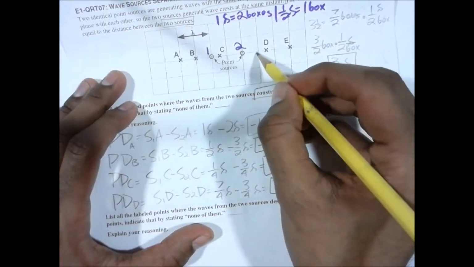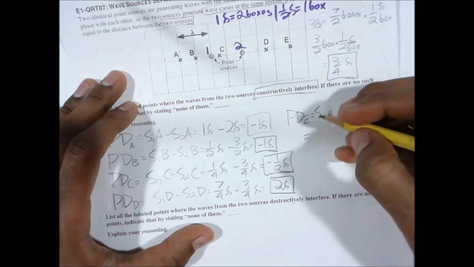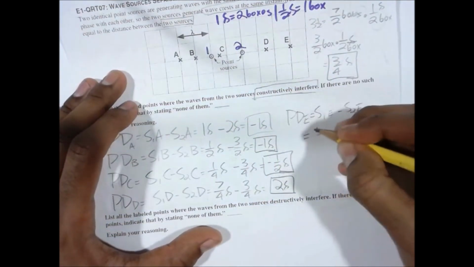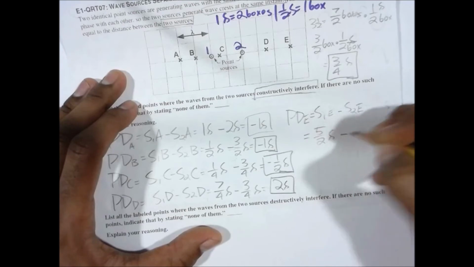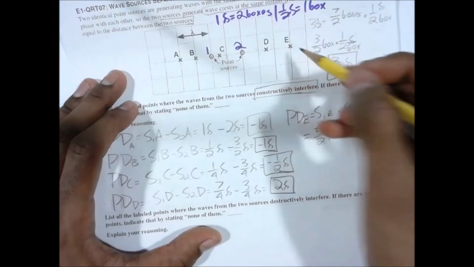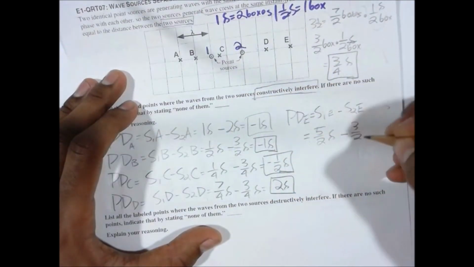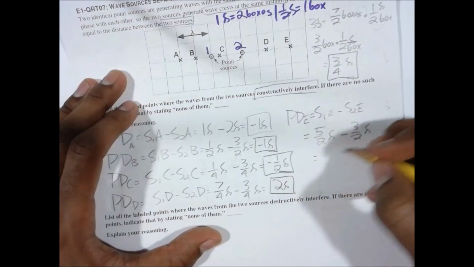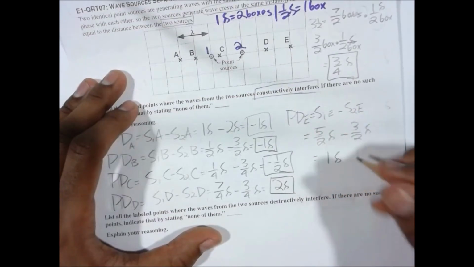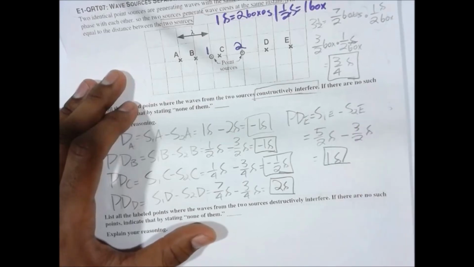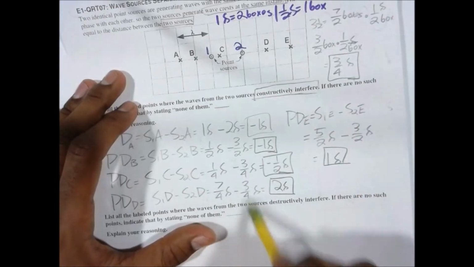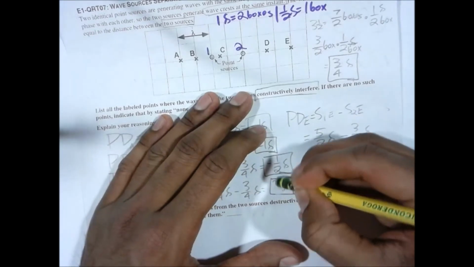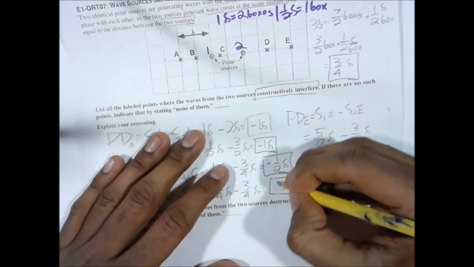S1E, 1, 2, 3, 4, 5, so 5 boxes, so 5/2 wavelength, minus 1, 2, 3, 3 boxes, so 3/2 wavelength, and that gives us a total of 2/2 wavelength, or 1 wavelength. Wait, 7/4 minus 3/4, that should be 4/4, or 1 wavelength. Yep, that was incorrect. Oops.